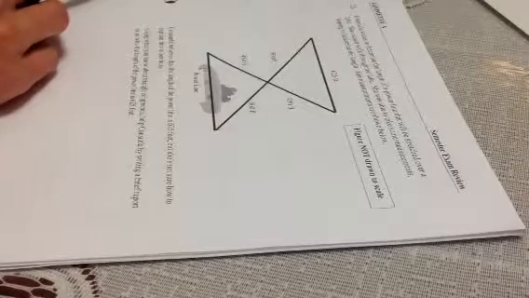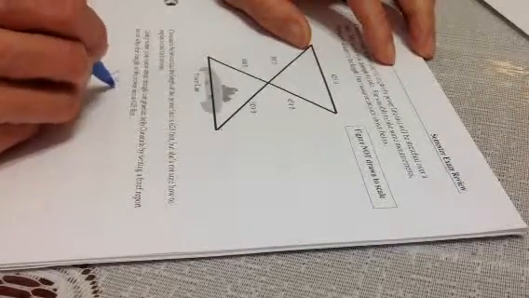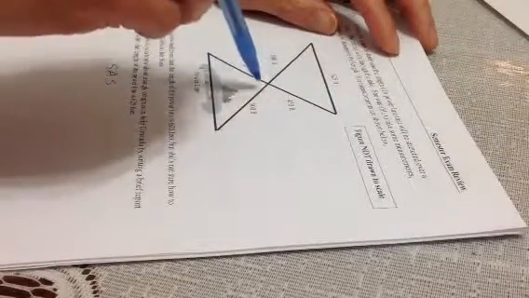Okay, so let's see if we can prove it, right? See, this is side, right? Side. So easiest way will be side angle side, right? Because these are vertical angles, so they're congruent. So with side angle side, we can say these two triangles are congruent.